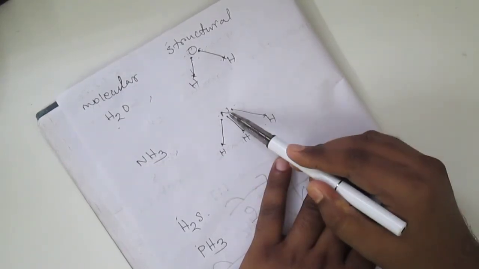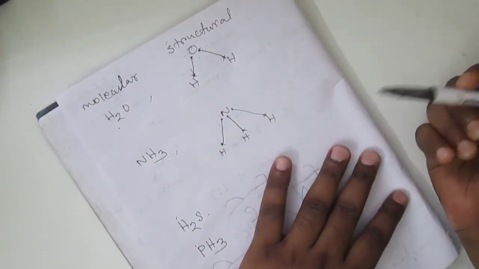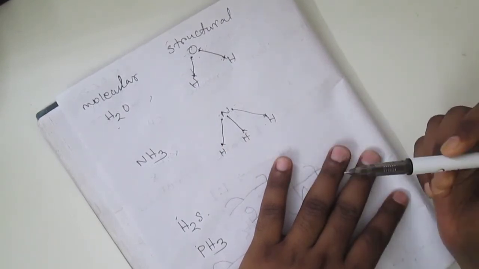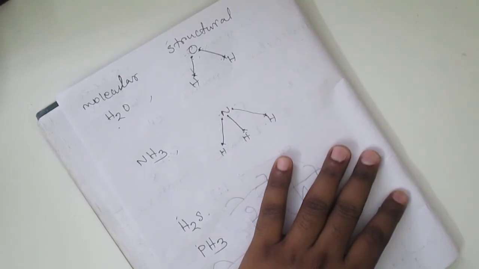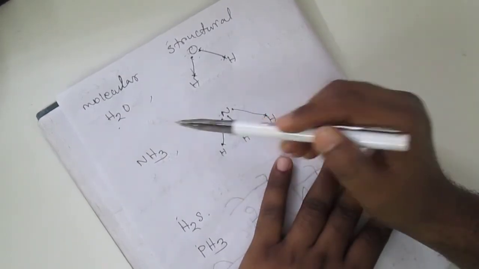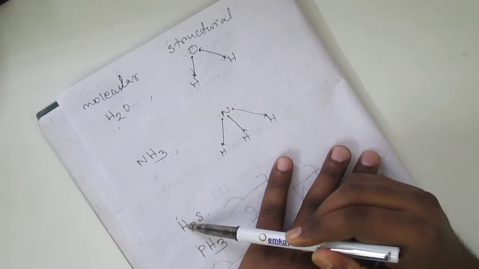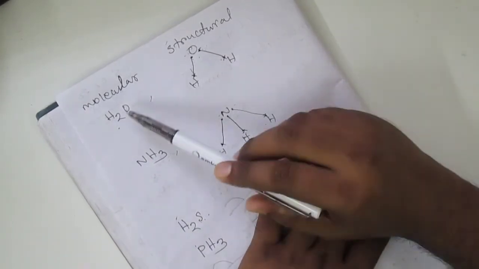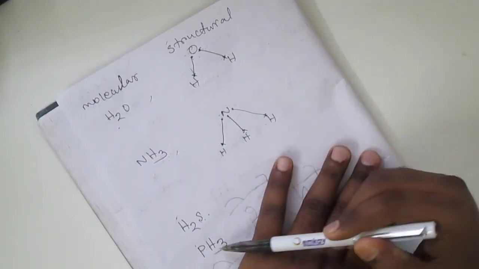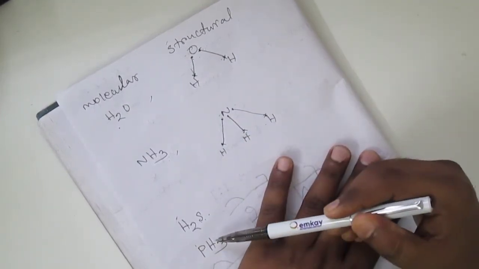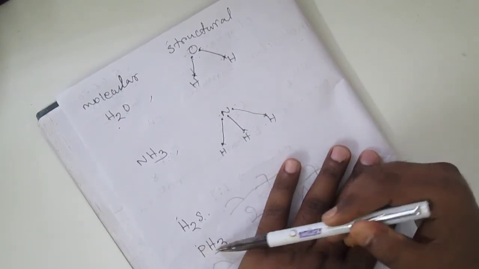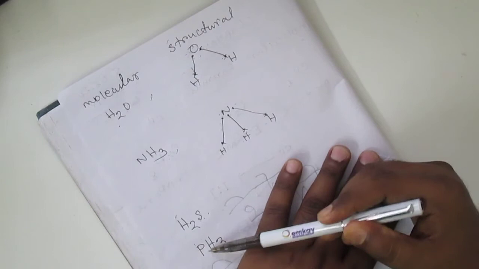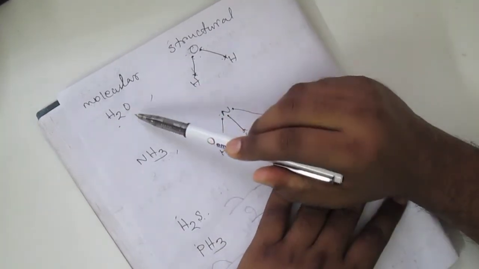So the valency of nitrogen is 3, and the valency of each hydrogen atom is 1. Similarly, we can write the structural formula of hydrogen sulfide, H2S, which is quite similar to water. And PH3, that means phosphine. The structural formula of phosphine is quite similar to ammonia.